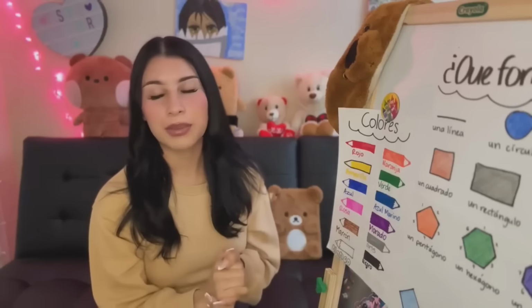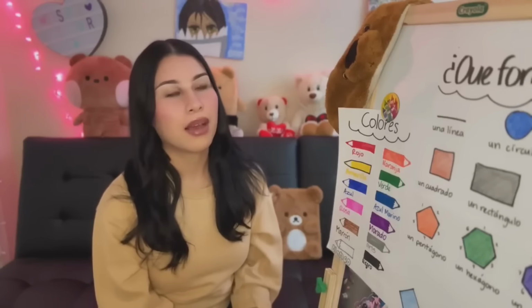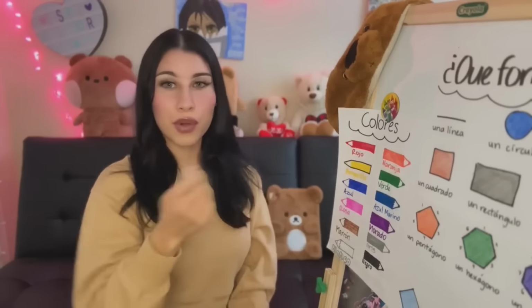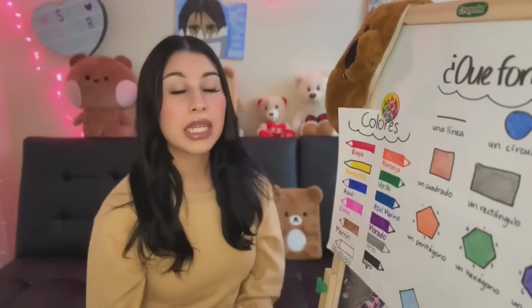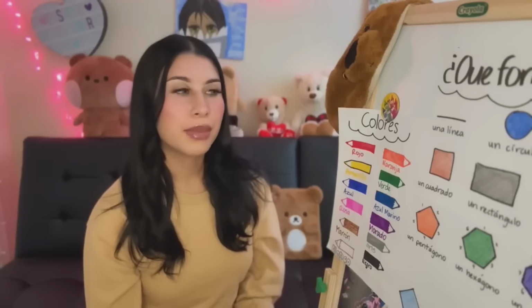Learning the colors and the shapes to me is like the funnest part, because it's just photographic memory. You know, you can learn this with flashcards or just repeating it and looking at it. So make sure that you put in the effort. It should be easy if you really practice, okay?